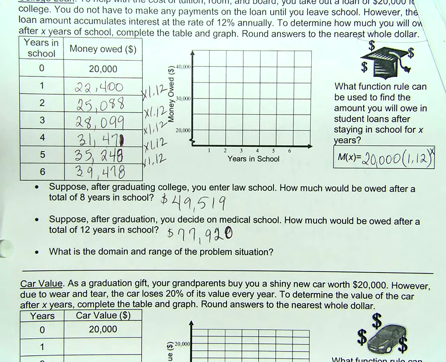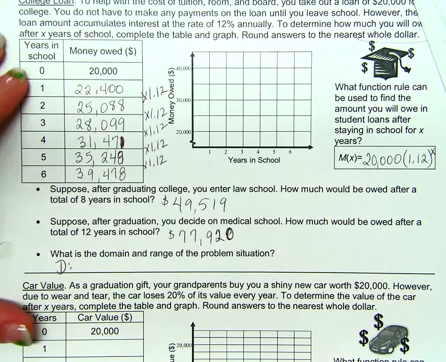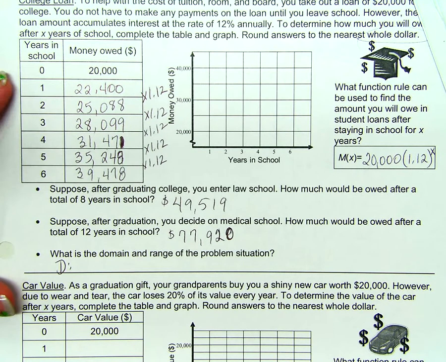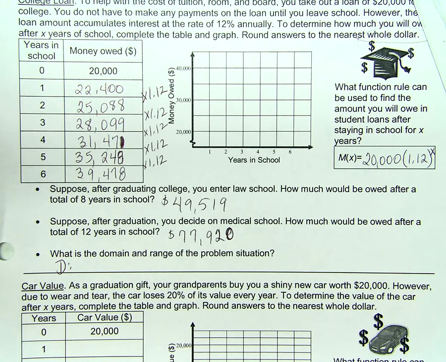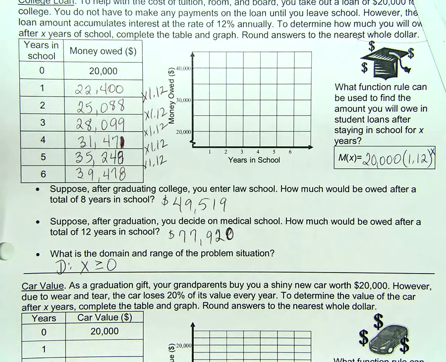So your other favorite thing to talk about, domain and range. In this particular problem, domain is what? The years in school. Okay? So our domain in this particular problem is years. What kind of numbers can we talk about if we're talking about years? Can we have 1.5 years? Can we have -3 years? No. What kind of numbers are we talking about? Positive numbers, right? Okay? So x has to be greater than or equal to 0.